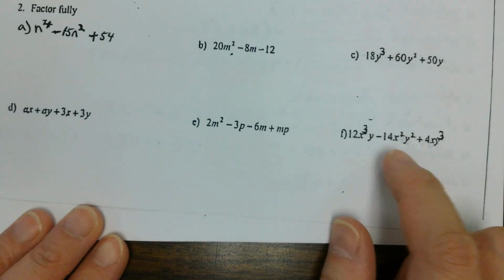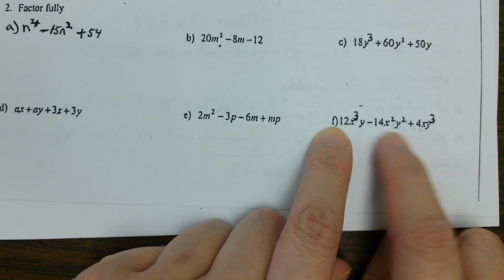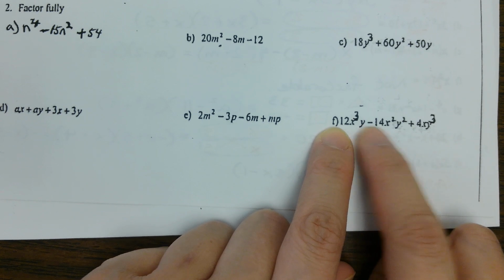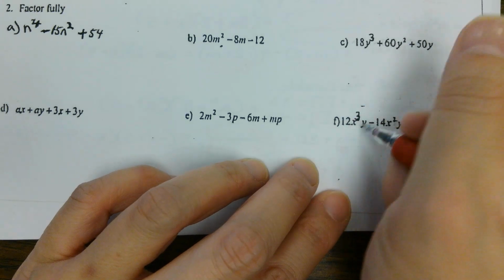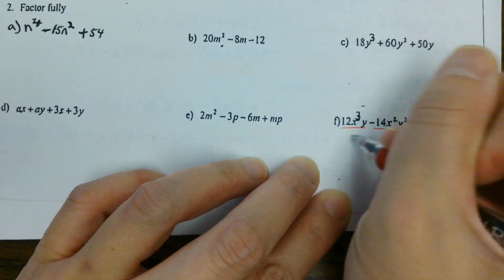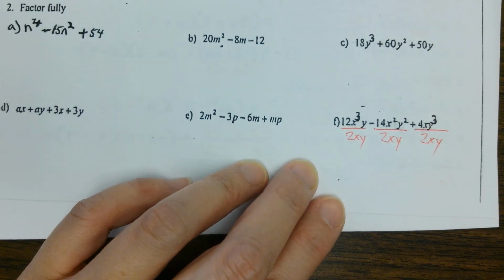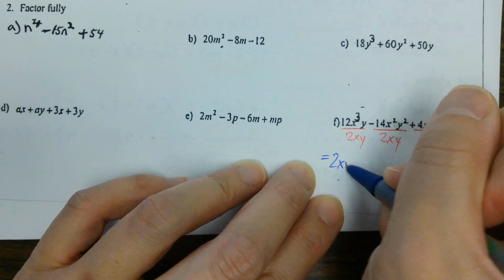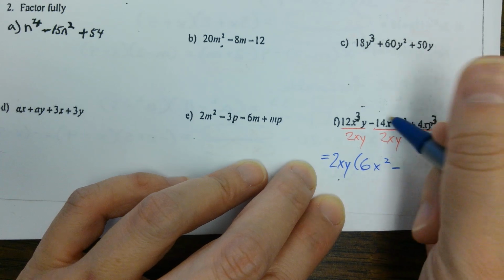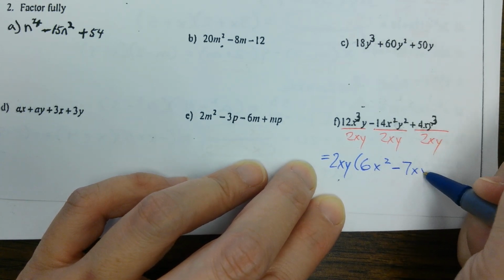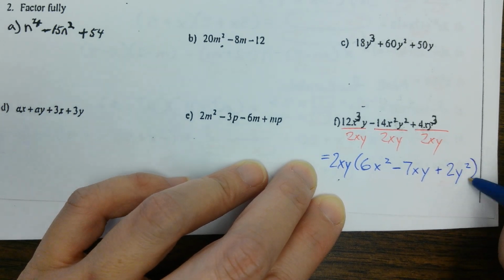Okay, and then these ones. For F, what was the very first thing you should have done? Yeah, common factor. Factor out 2xy. You should always do common factor first. So 2xy, and then you'll get 6x squared minus 7xy plus 2y squared.